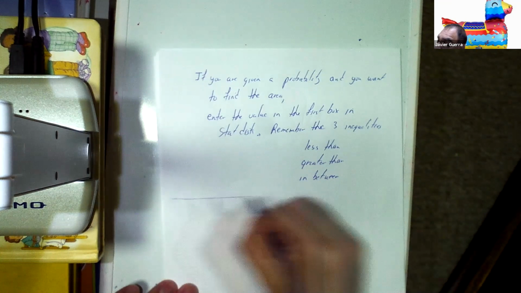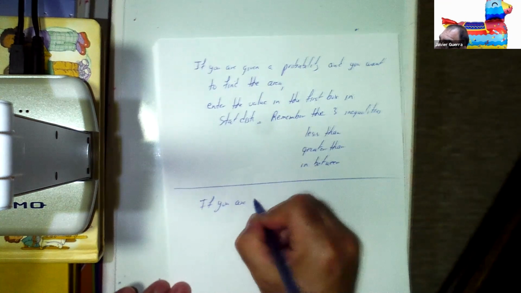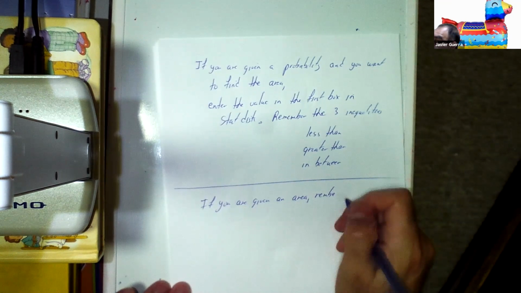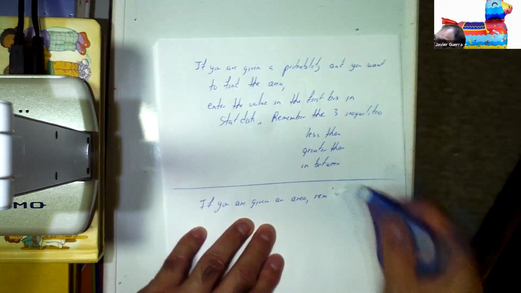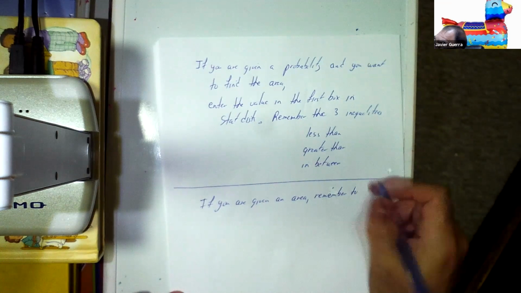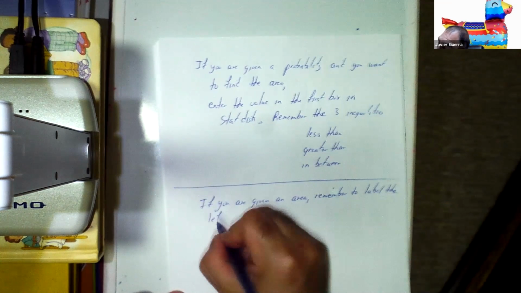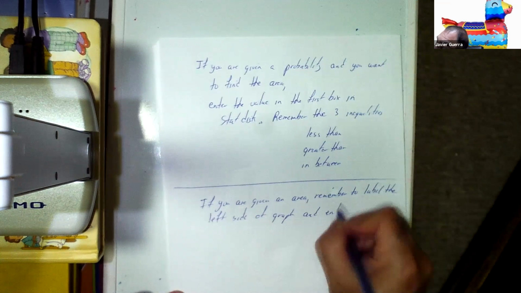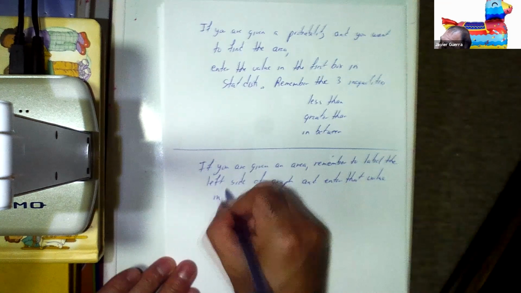If you are given an area, remember to label the left side of the graph and enter that value into the second box.